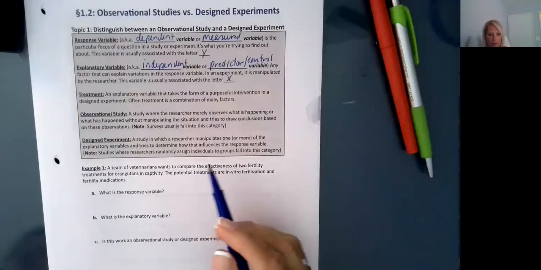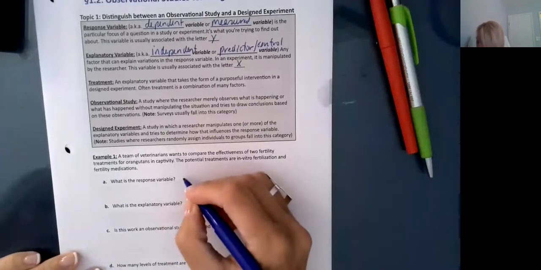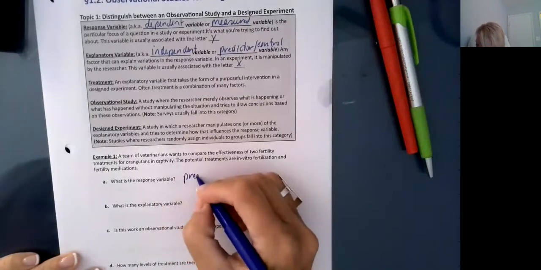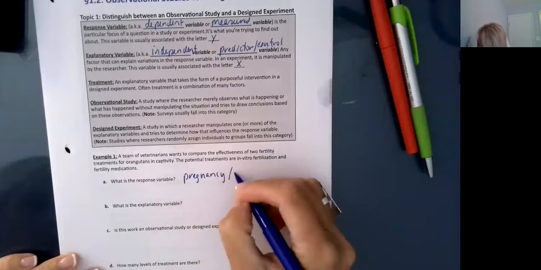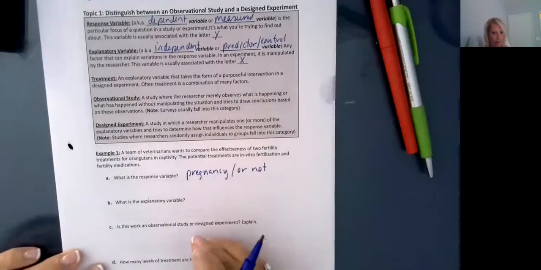So let's look at our first example. It says a team of veterinarians wants to compare the effectiveness of two fertility treatments of orangutans in captivity. The potential treatments are in vitro fertilization and fertility medications. What is the response variable? The response variable is pregnancy or not. We're going to find out if they actually are fertile.